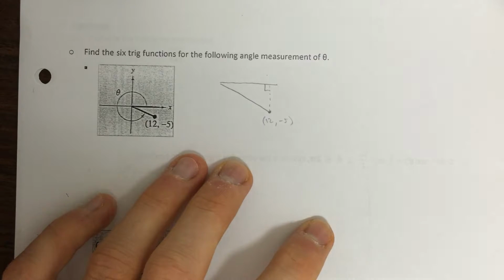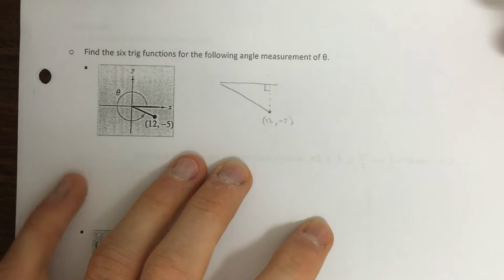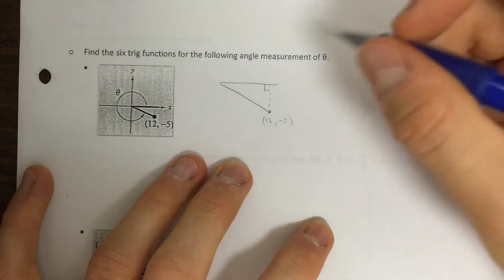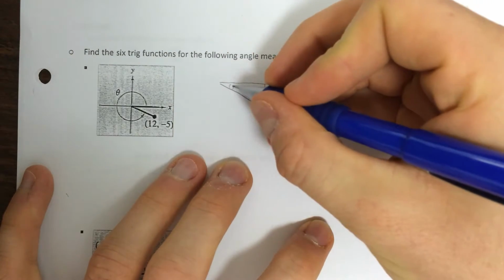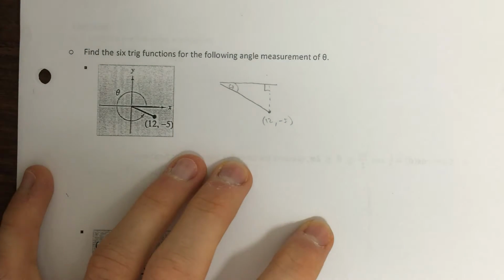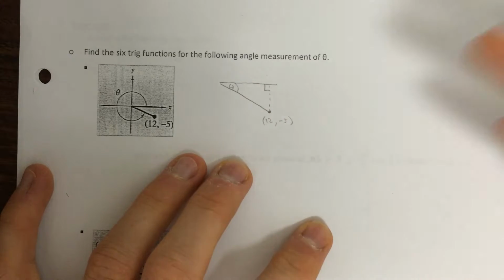And also in class, because we have reference angles, similar to how we develop the entire unit circle, we have an angle theta, and theta is always going to be closest to the origin, so that's our angle theta. Now we have 12 and -5, so we want to use those points to figure out the sides of the triangle.